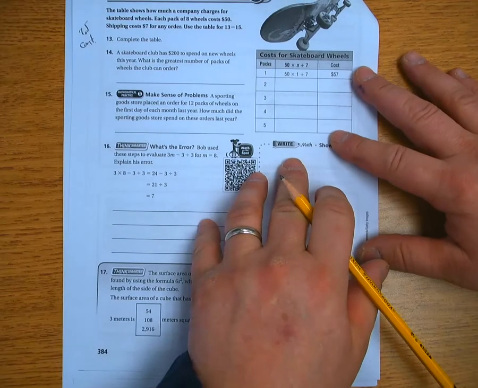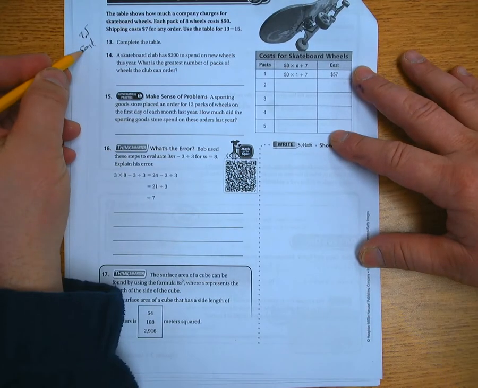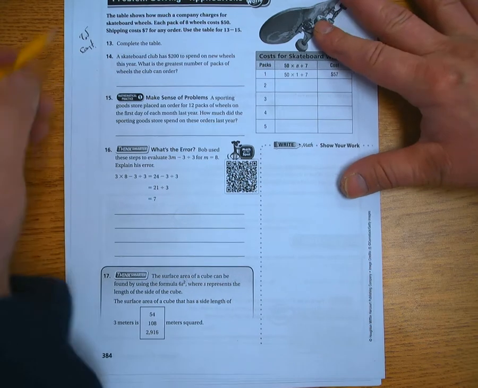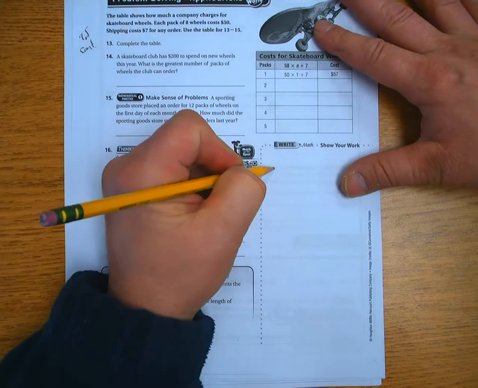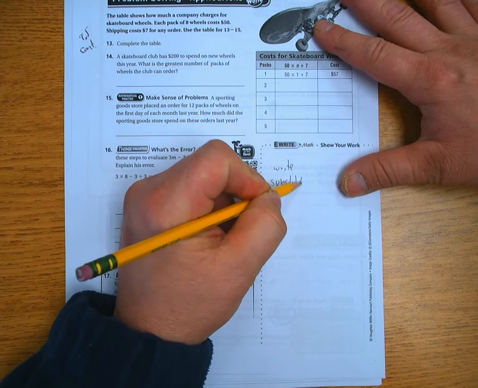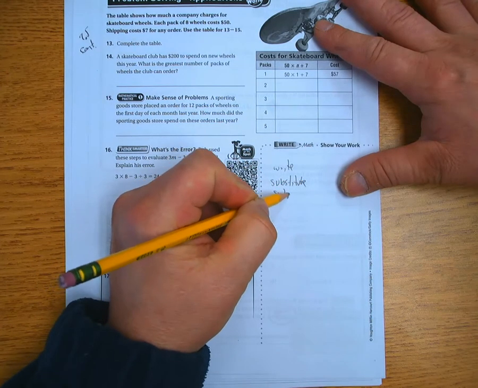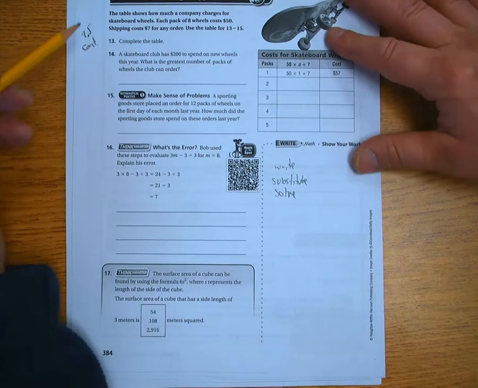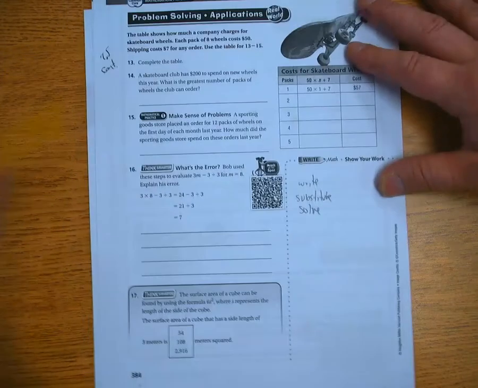This is the continuation of 7.5, substituting and solving. Remember the 3 steps: write, substitute, and solve. Okay, so this is a problem solving one. It is on page 384.